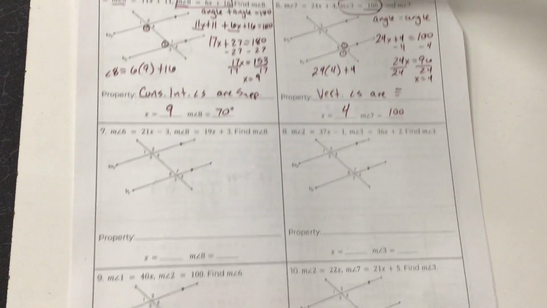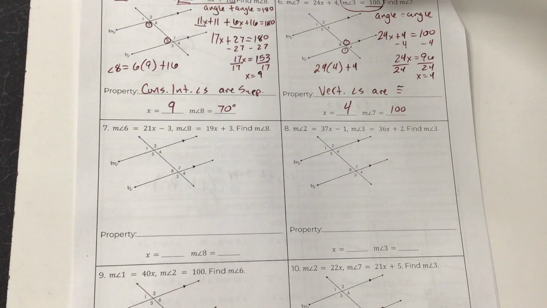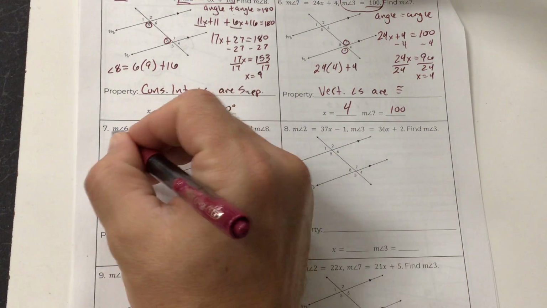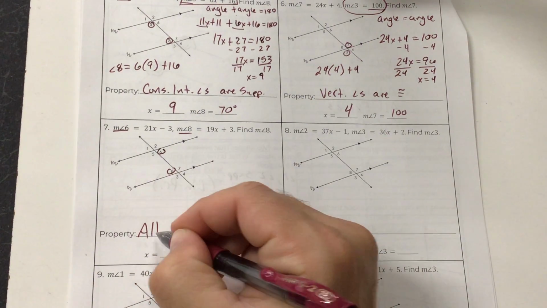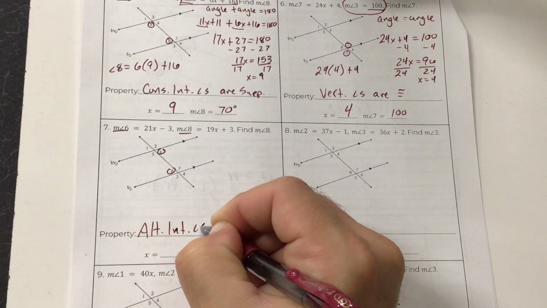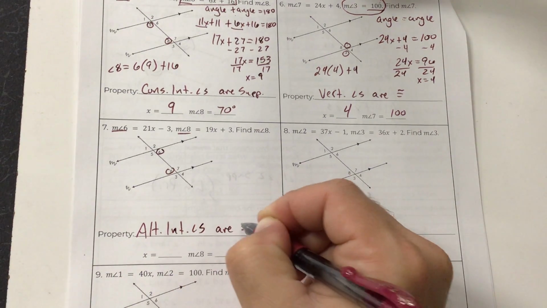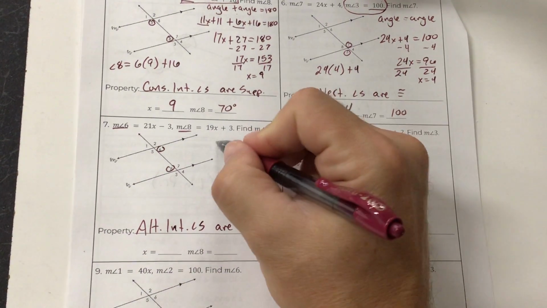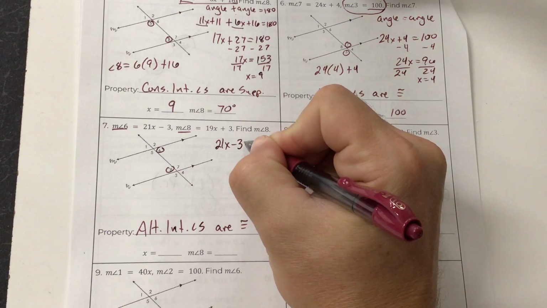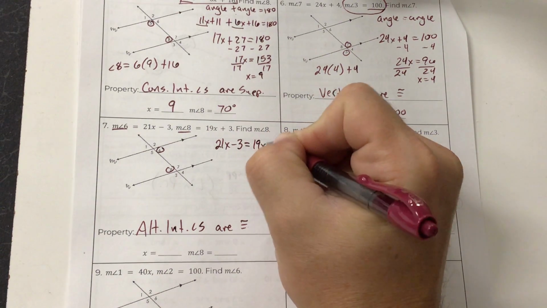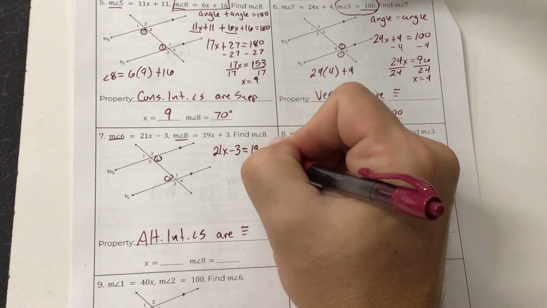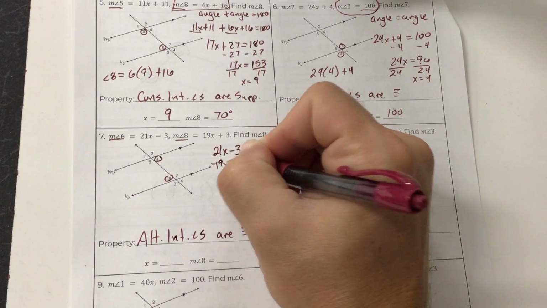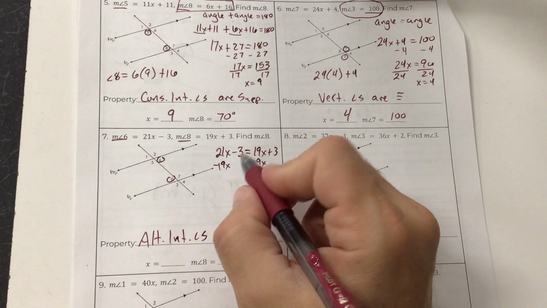All right, so as we go through this, again, I'm going to go a little more quickly. Circle the angles we're using. For number 7, we're going to use 6 and 8. Those are alternate interior angles, which are congruent. So we do angle equals angle. So 21x minus 3 equals 19x plus 3. Subtract 19x from both sides first, because we want to get the x just on one side.